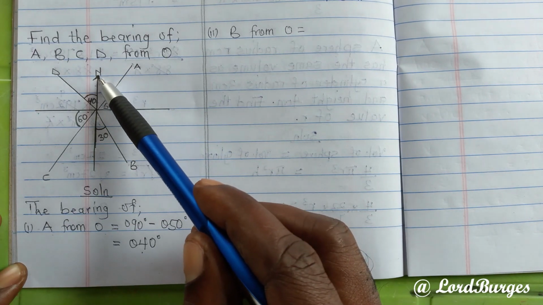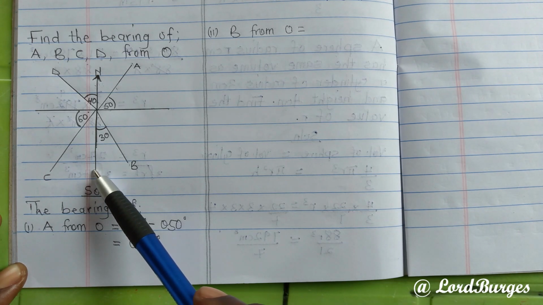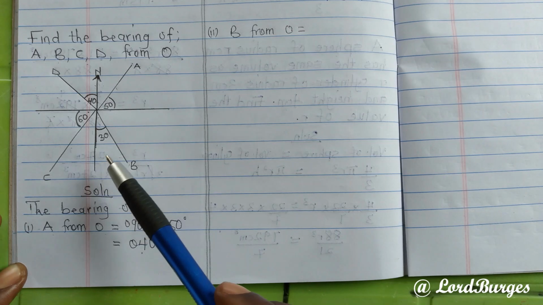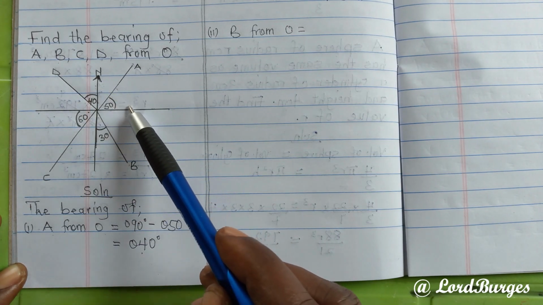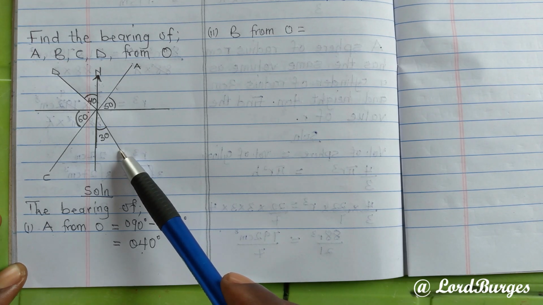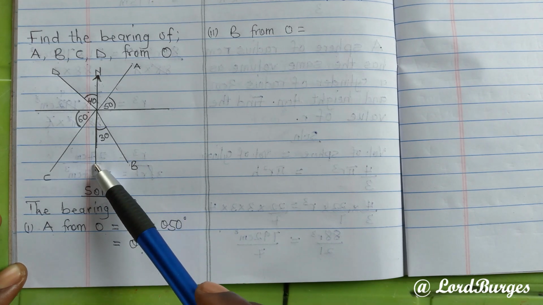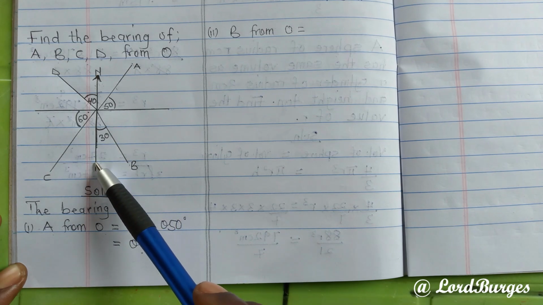Therefore, from the North Pole through to the South Pole becomes 180. But when we travel from the North Pole round to meet the B line, we have not gotten to the South Pole. It is left with 30 degrees for us to reach the South Pole.